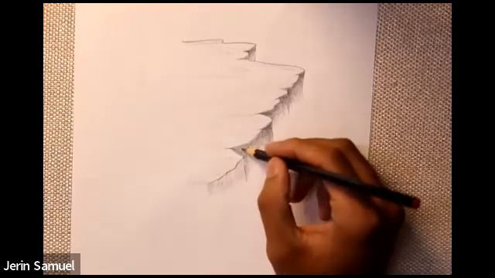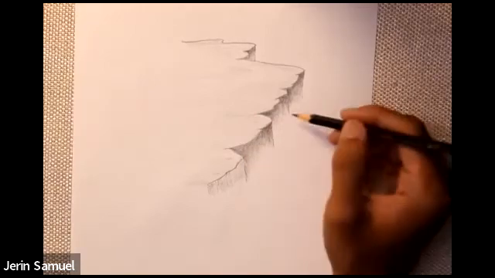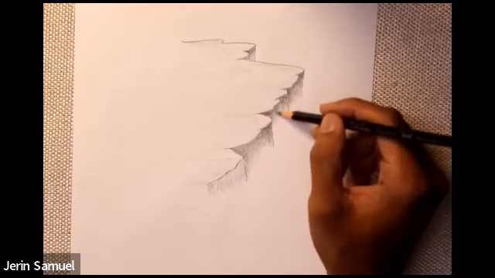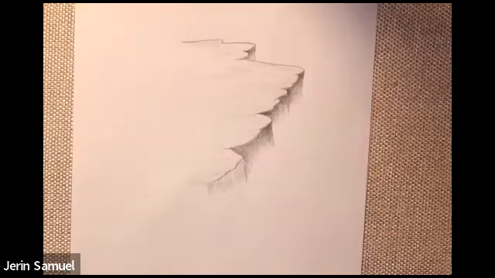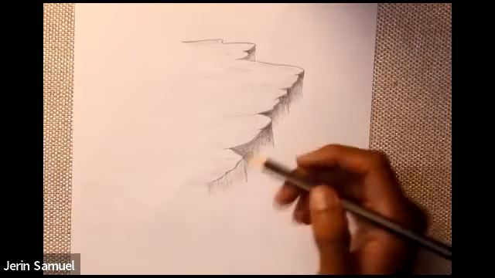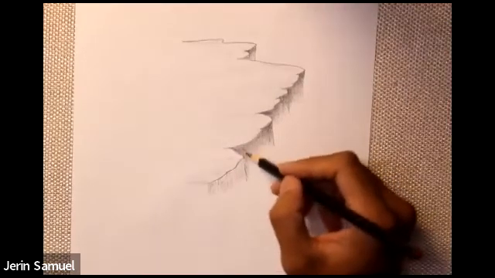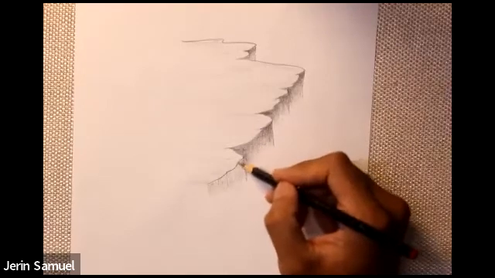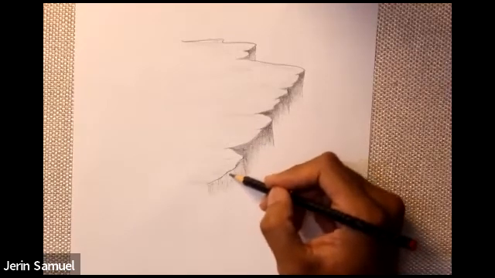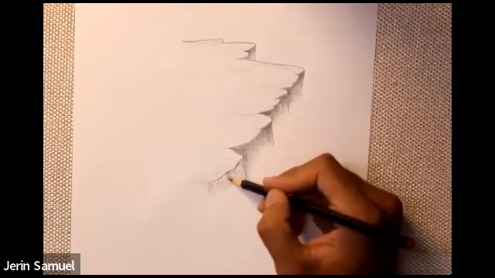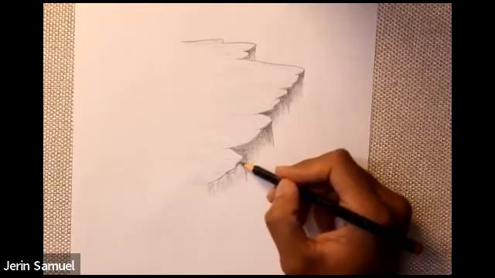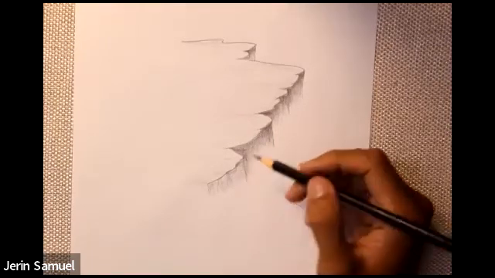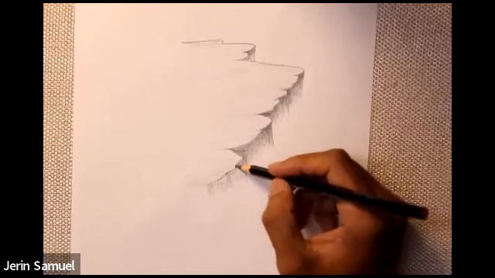After you use the 2B pencil, you can either use a 6B pencil or an 8B pencil to give the darker shadows. Any other doubts you have, please put it in the chat box. I'll answer them.